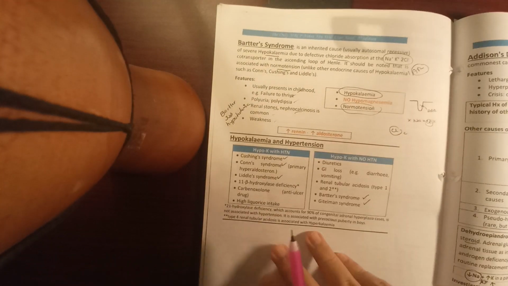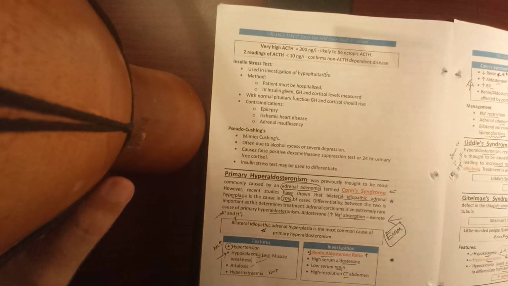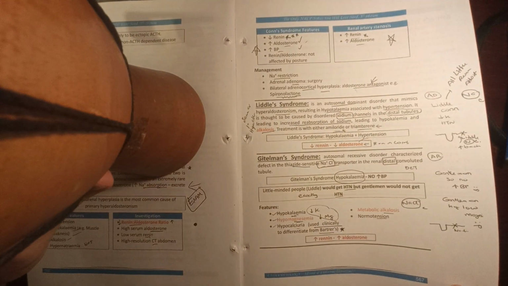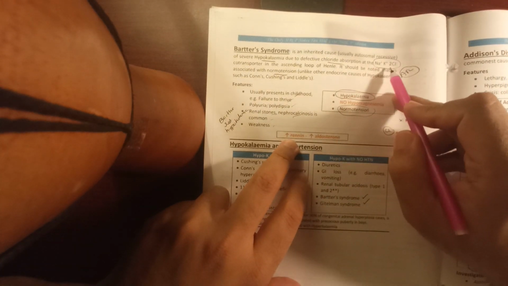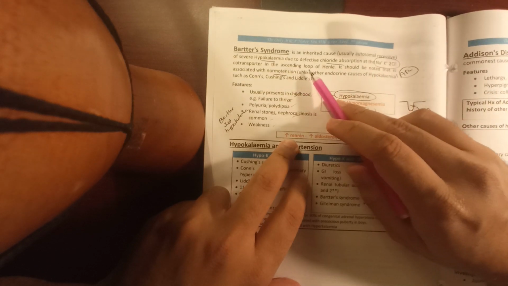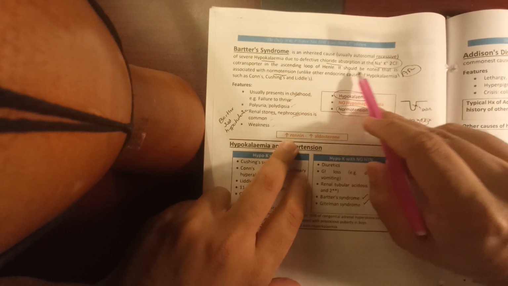Next, another one is Bartter's syndrome. It's also a very important disease that you need to remember. Bartter's syndrome is an inherited cause. It's autosomal recessive. So what was what? Liddle syndrome was autosomal dominant, Gitelman was recessive, and Bartter syndrome is also recessive, with severe hypokalemia due to a defect in chloride absorption at the sodium-potassium-chloride cotransporter in the thick ascending loop of Henle.